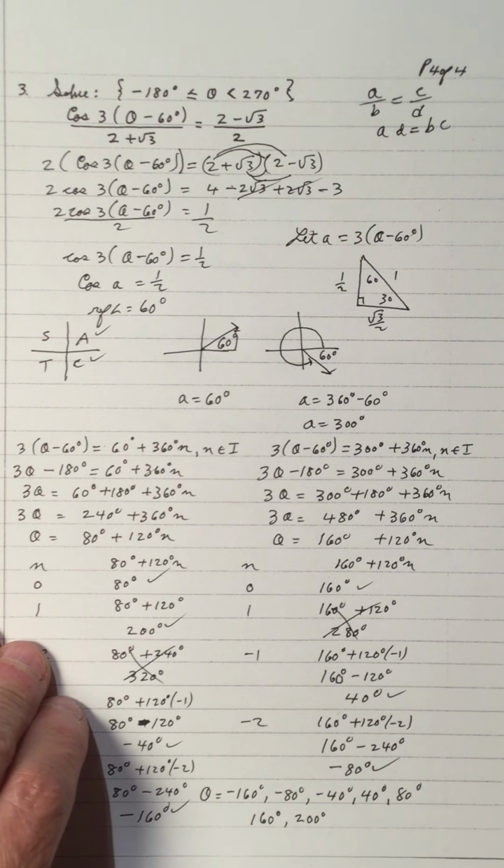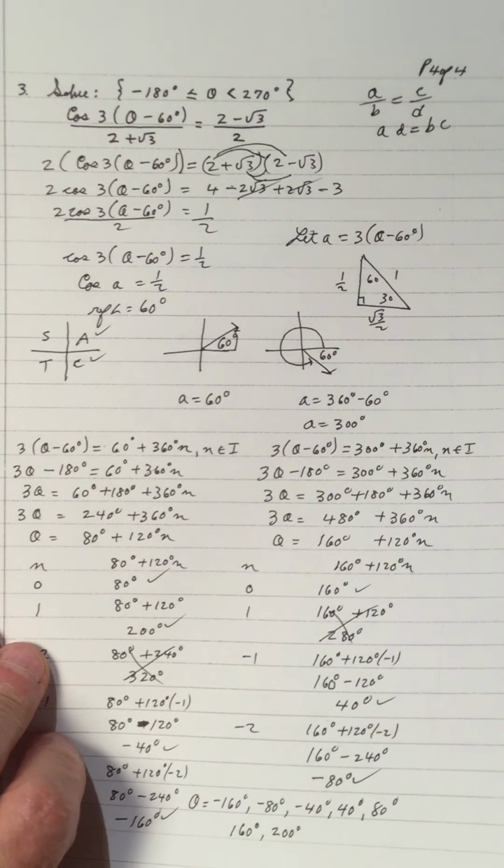So just some more examples of restricted domains and solving the equation.